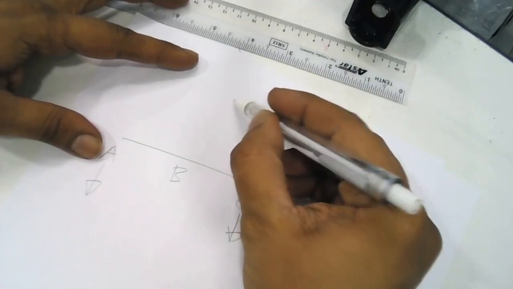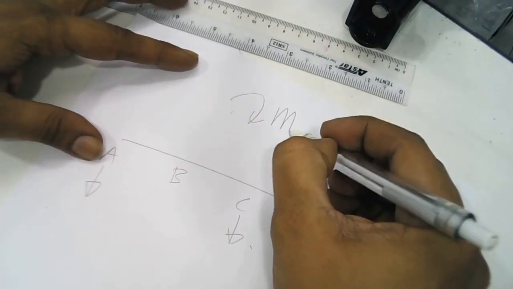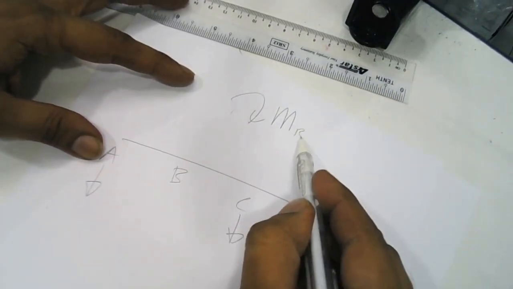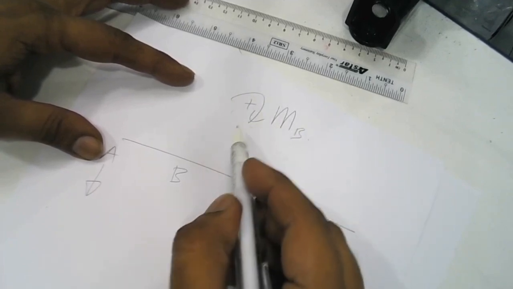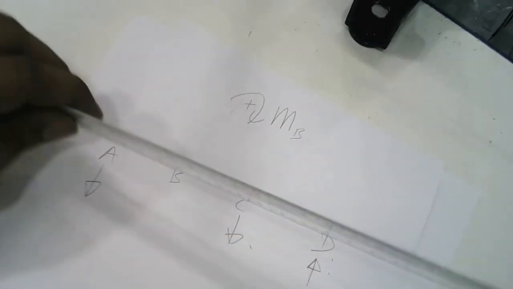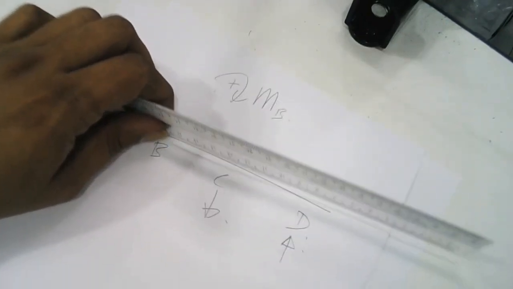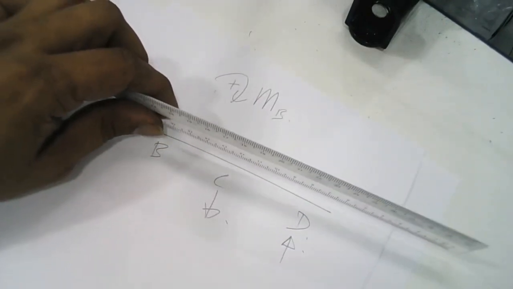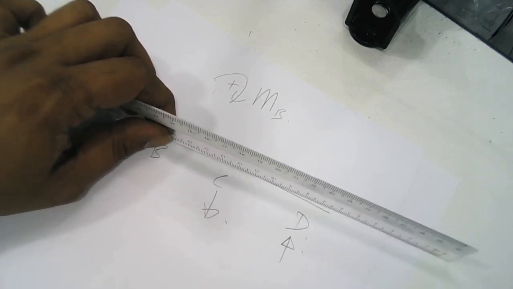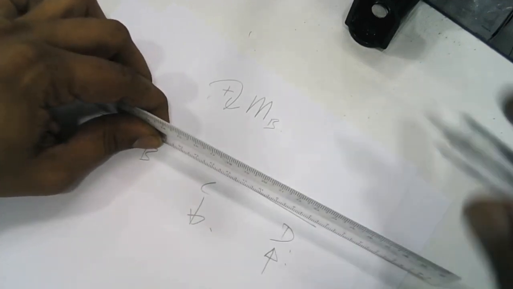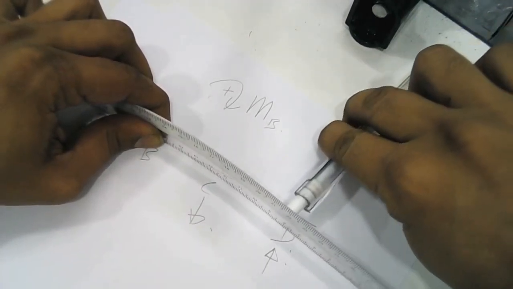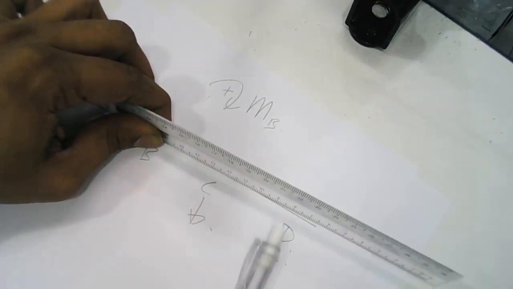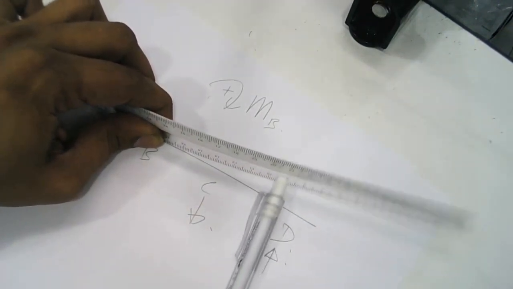So I declare here the M at B is positive if clockwise. Let's say this one is our beam. I hold the beam at the point B because I define the moment at B, and there is an upward force here.